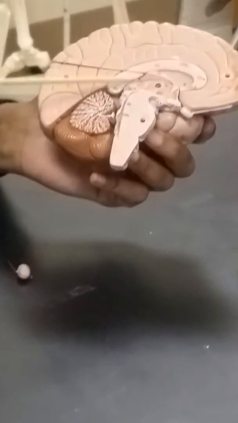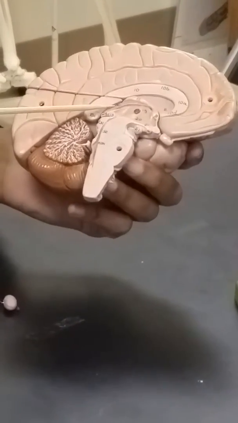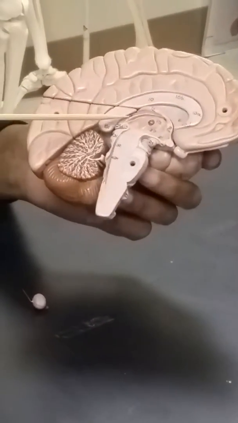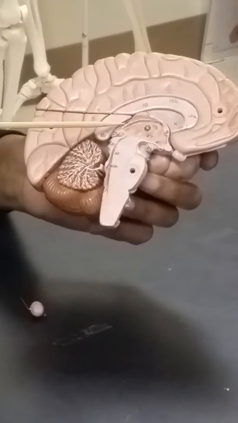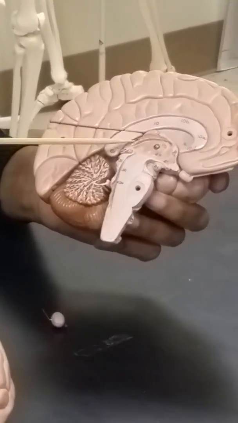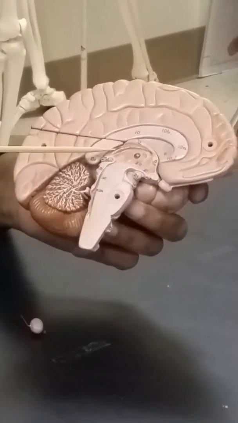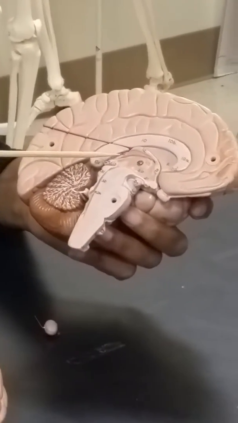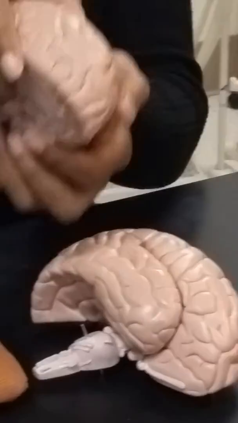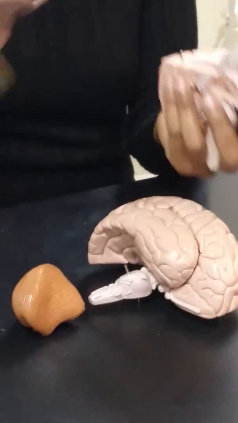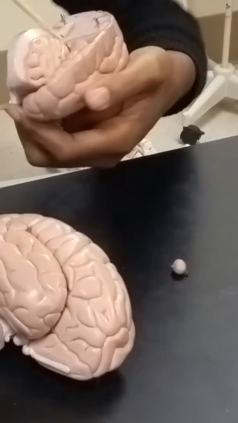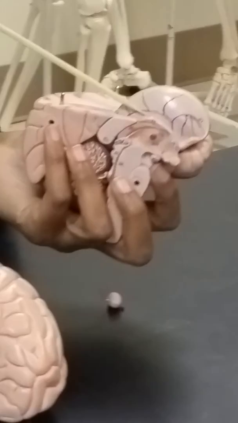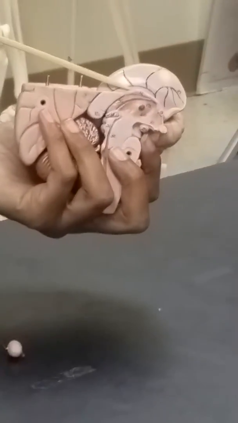What is this pink structure here called? Choroid plexus. And what's the function of that? It is the choroid plexus of the third ventricle. What does the choroid plexus do? It creates fluid. What type of fluid? Cerebrospinal fluid. Now remember, if we pull this off, what is this called? Insula. And on the opposite side, you can also see choroid plexus.